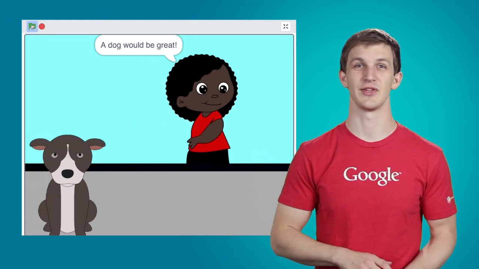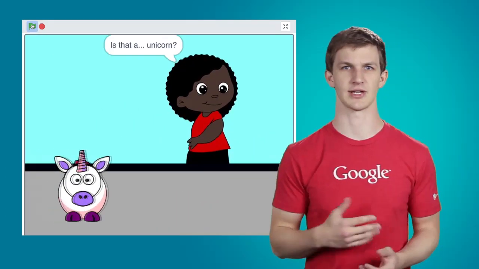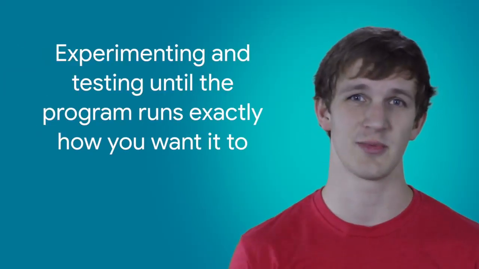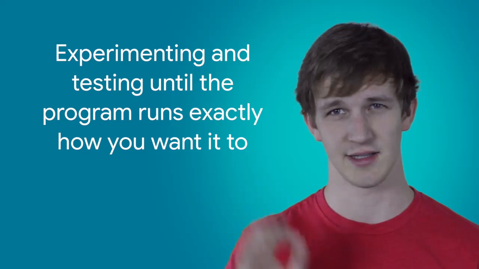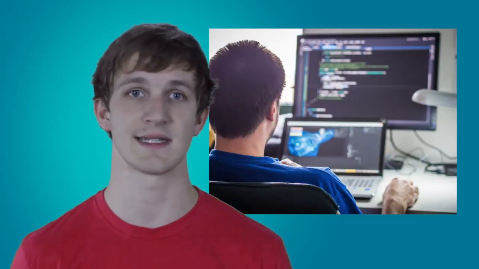In today's activity, you will tell the story of a character who is walking through a scene and reacting to the objects he sees. Sometimes this means experimenting and testing different options until the program runs exactly how you want it to. So today, you'll also work with testing to improve your program. Believe it or not, both storytellers and computer scientists use sequencing and testing in their work.